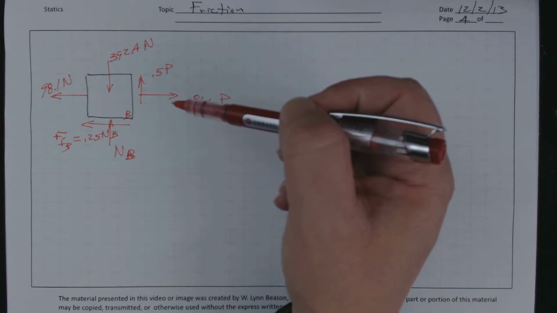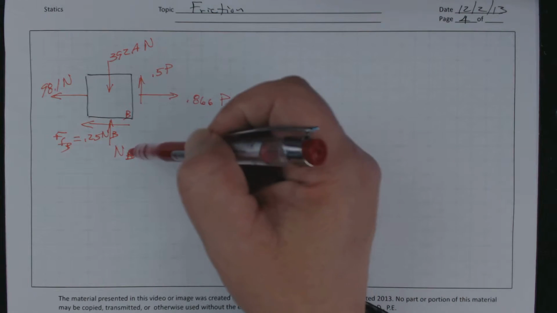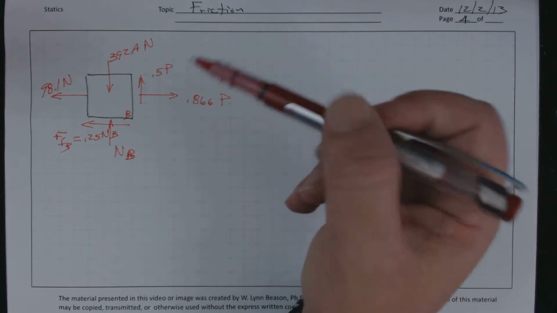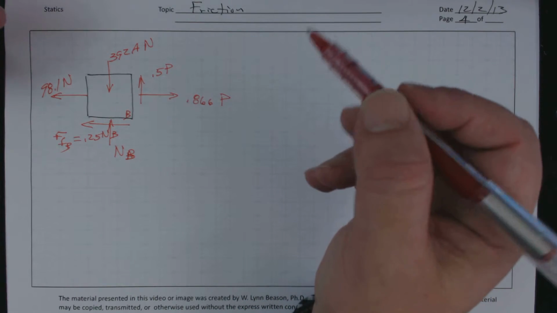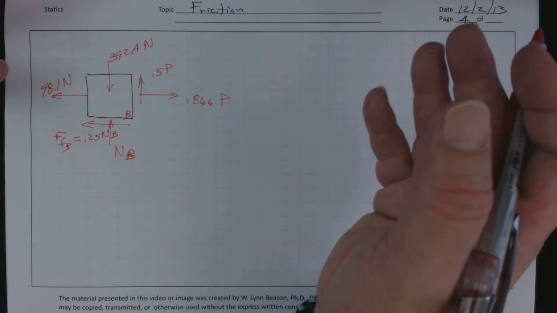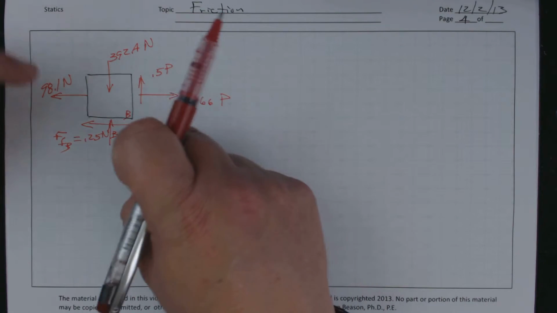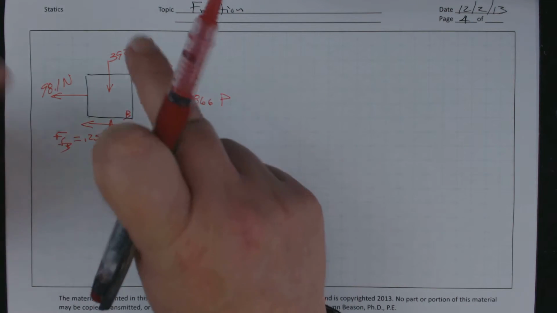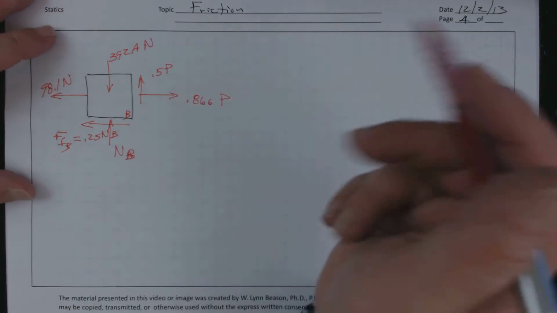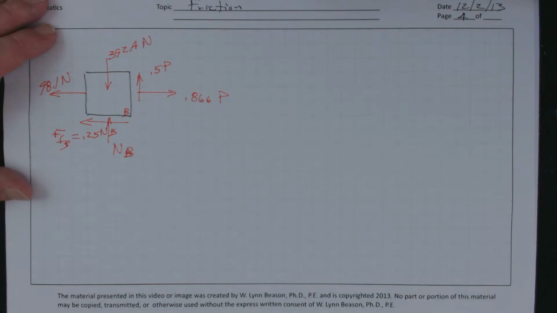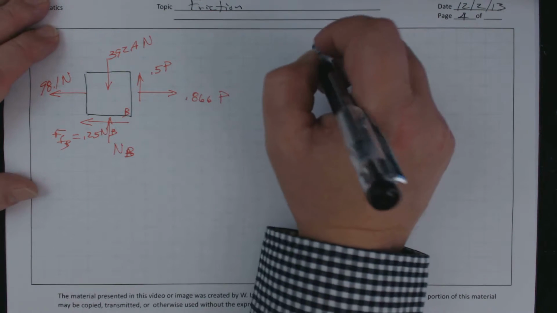The problem here is I've got P and I've got NB. That's two unknowns. That's a good thing because I've got two equations. But the way these are set out, both of these unknowns have components in the vertical and they also have components in the horizontal.